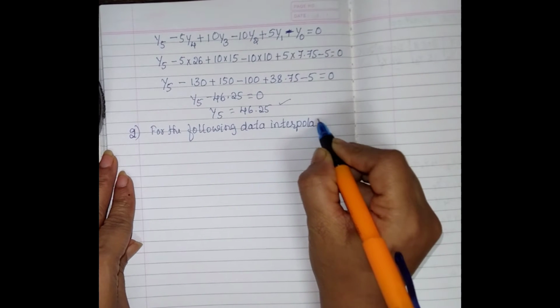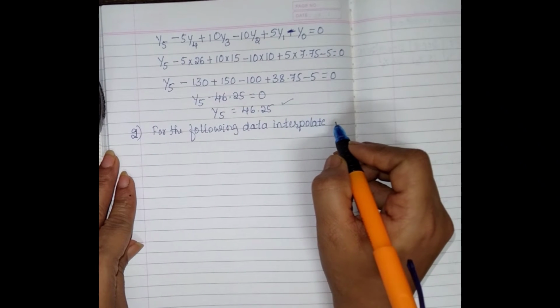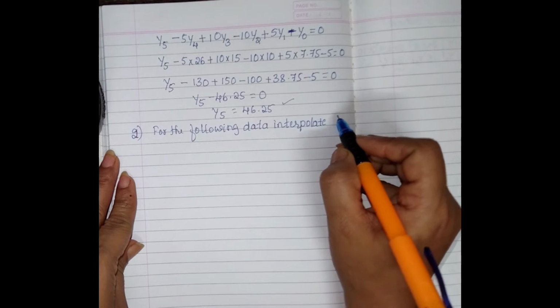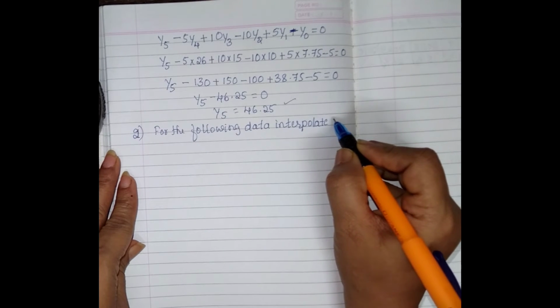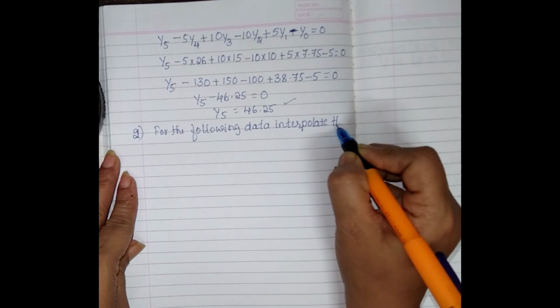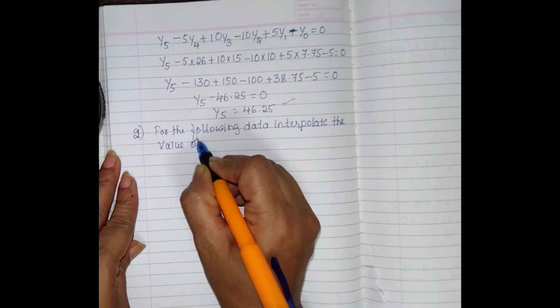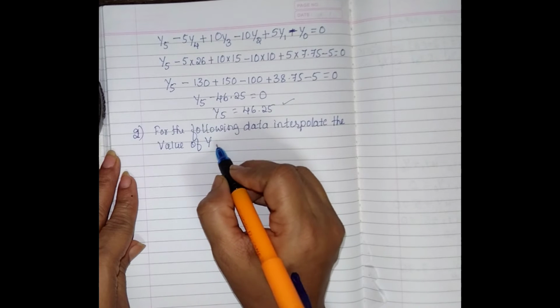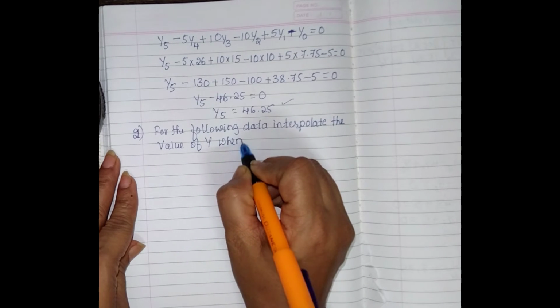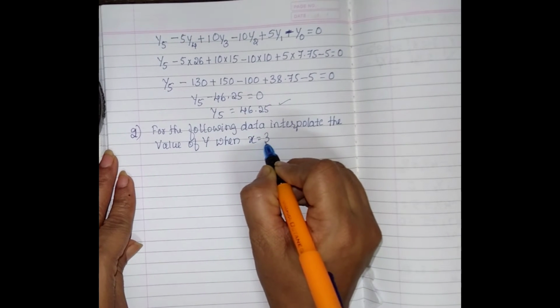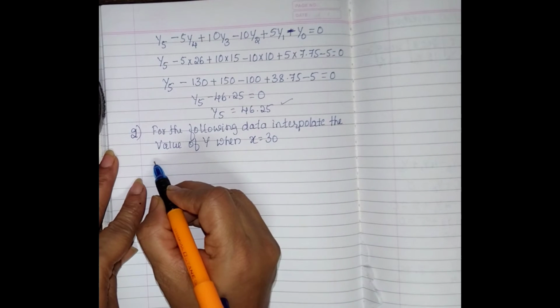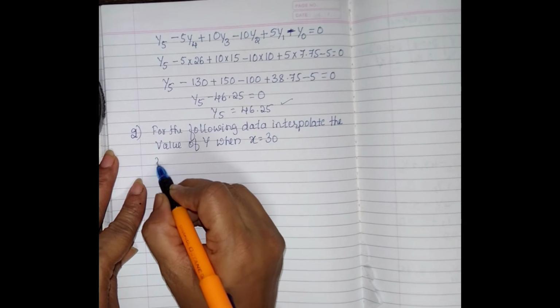Interpolate the value of y when x is equal to 30. When x is equal to 30, the x and y values are given here.